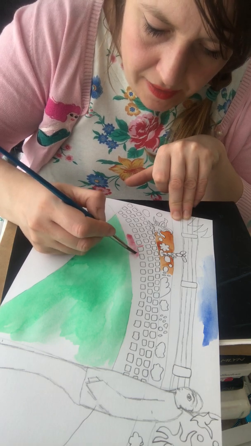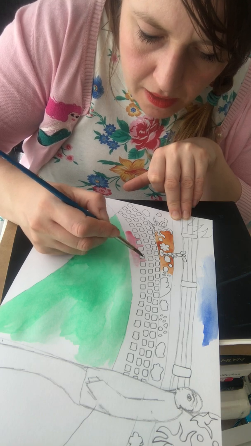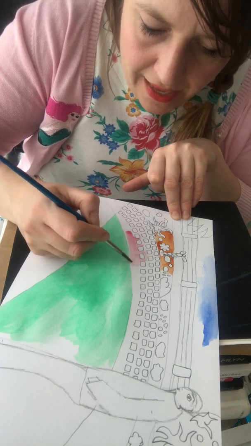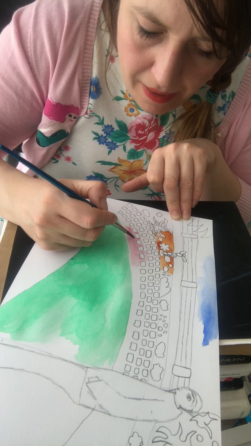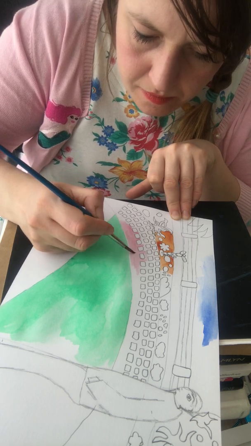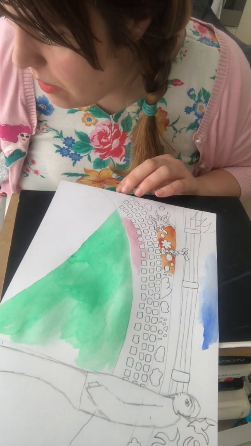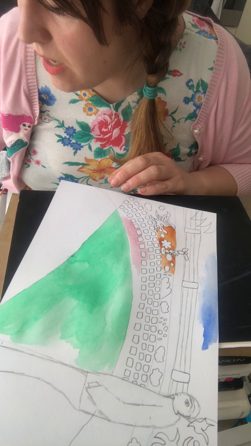I'm just very carefully painting around each of the bricks. And like I said, I really want them to pop out against the background colours. So when that pink's dried, I could go and get a bright, I've got a different shade, I've got a bright red.